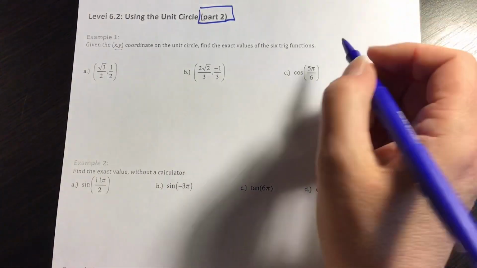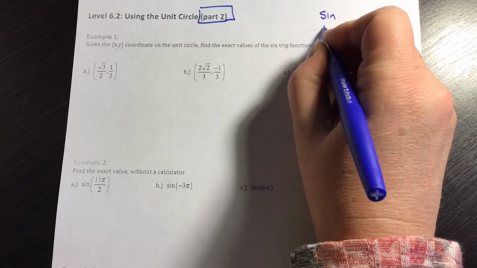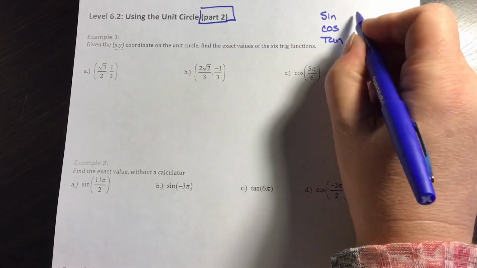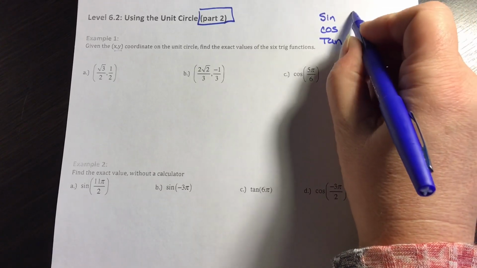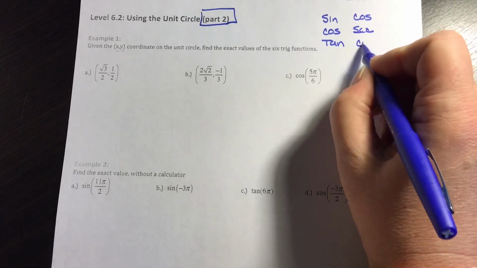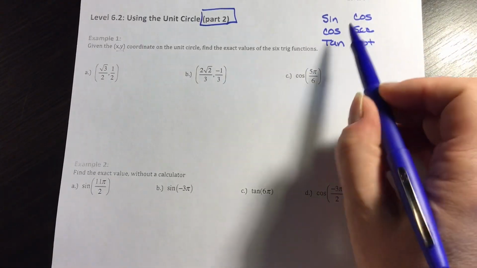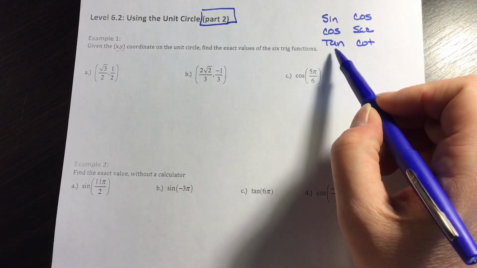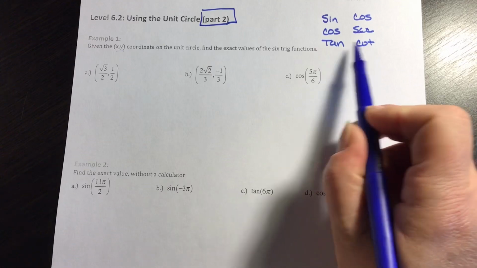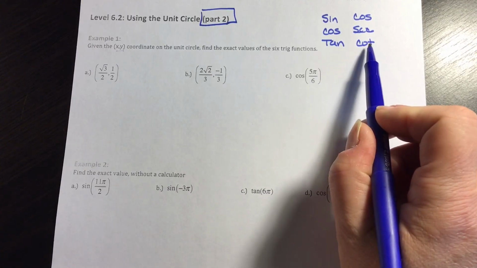All right, so the 6 trig functions, remember, are sine, cosine, and tangent. And then we have cosecant, secant, and cotangent. Now, I kind of put these in a specific order. We're used to sine, cosine, and tangent. And then I want to mention that tangent and cotangent go together. That means they're reciprocals of each other.